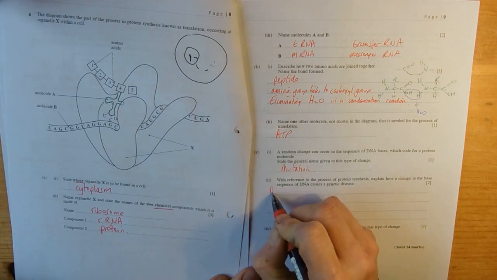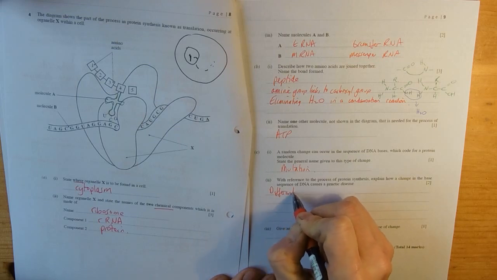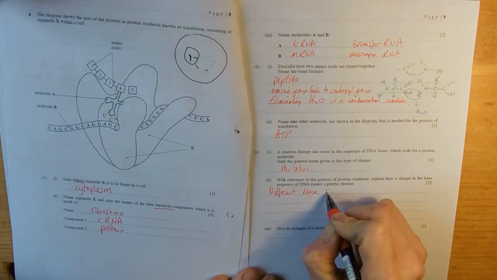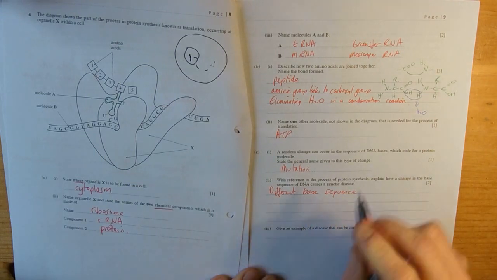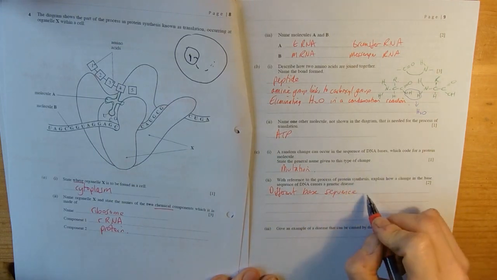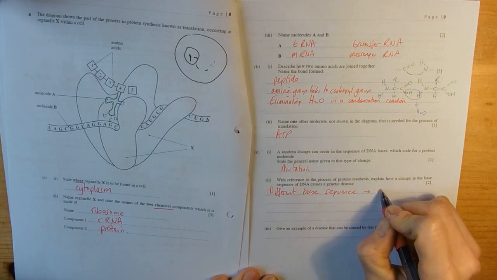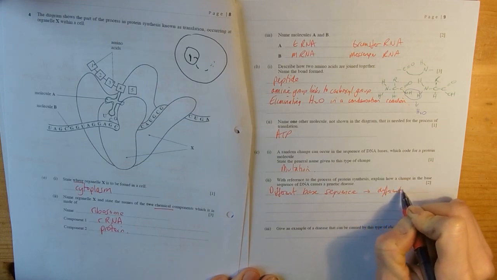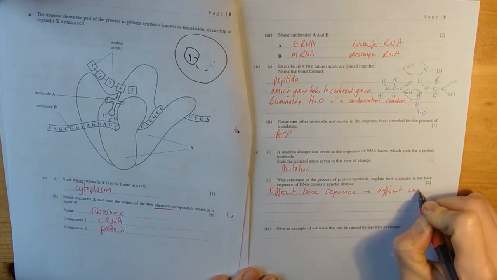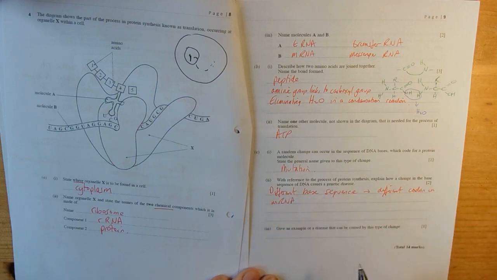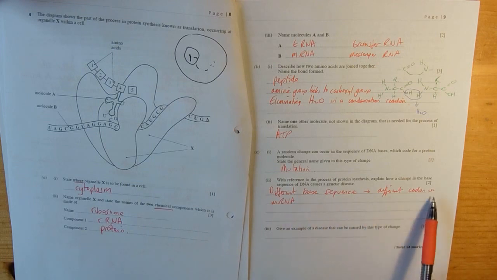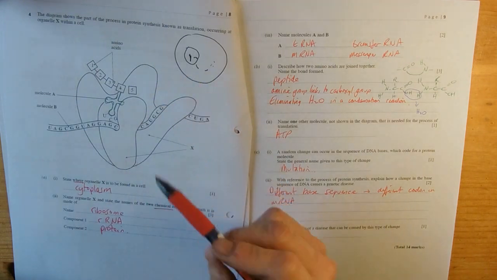So we've got a different base sequence, and then that will give a different codon on messenger RNA. So a different triplet base sequence in DNA will give a different triplet for our codon on messenger RNA going out into the cytoplasm.